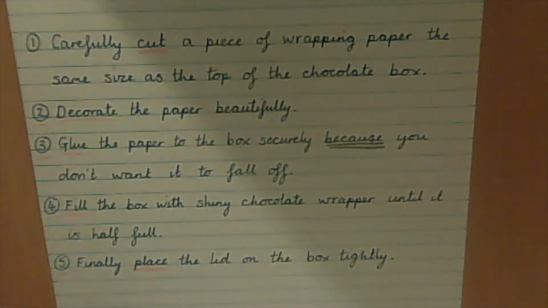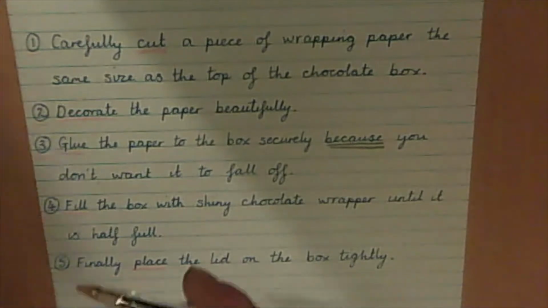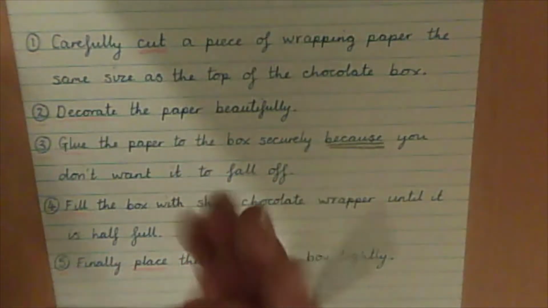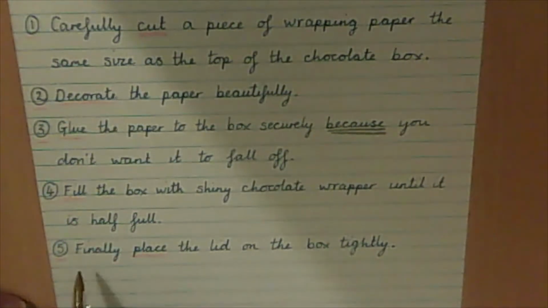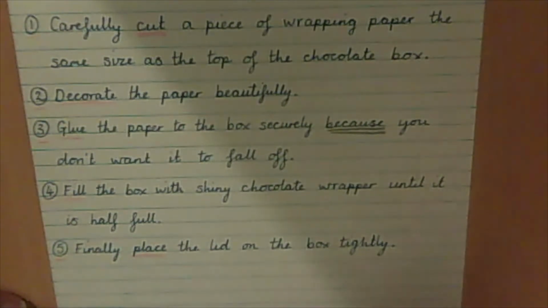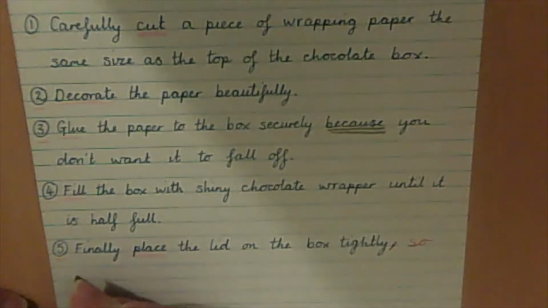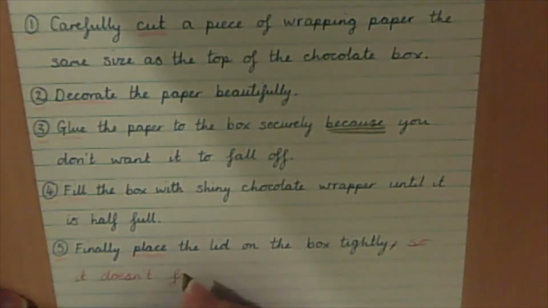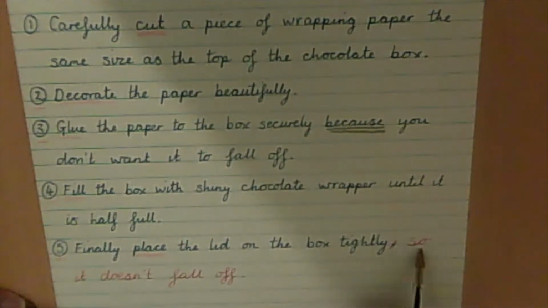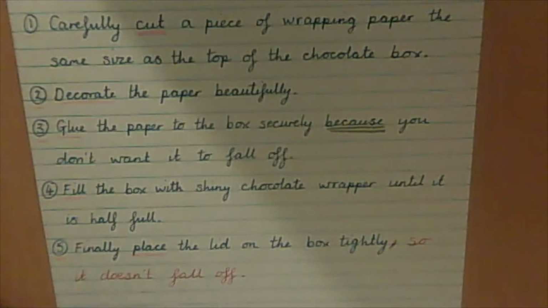Now at school we know we always edit with a red pen, so if you've got a red pen, you could use your red pen. If not, you can just use your pencil. So I'm going to add a conjunction to my final step. Finally, place the lid on the box tightly. So I'm going to get rid of my full stop and write, so it doesn't, that's short for does not, fall off, full stop. So I've extended my sentence with the conjunction so.